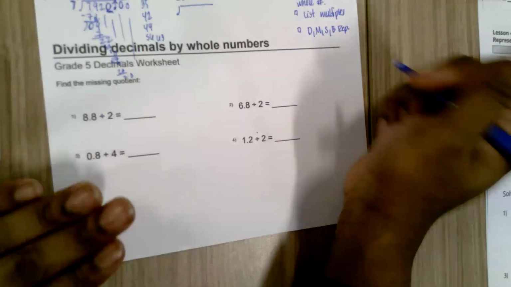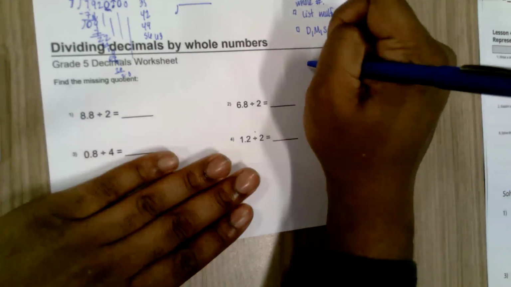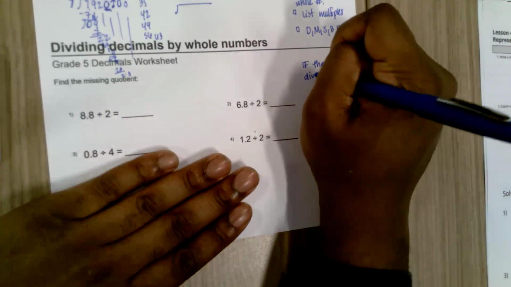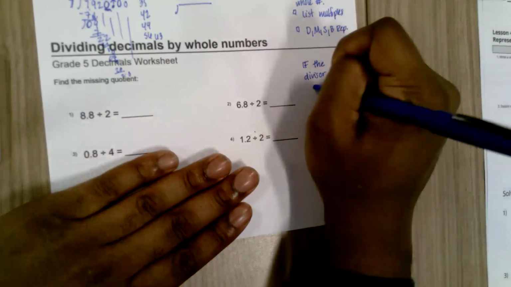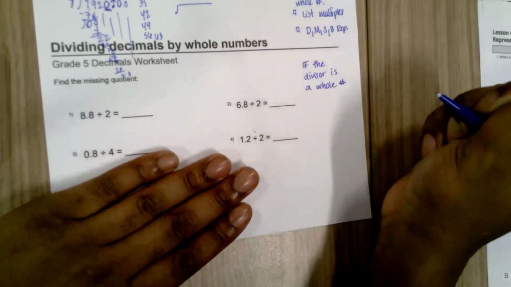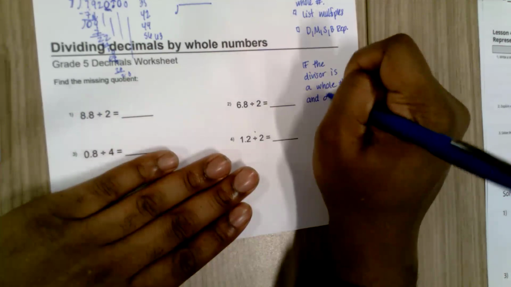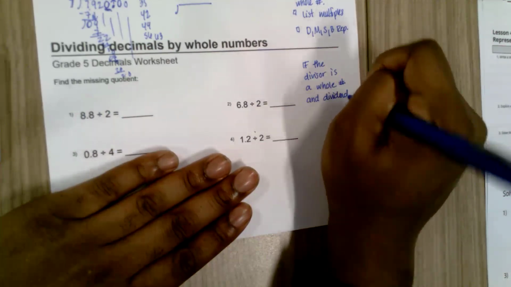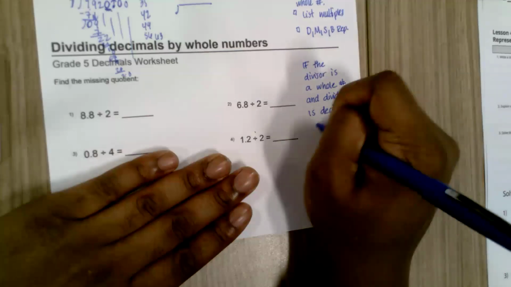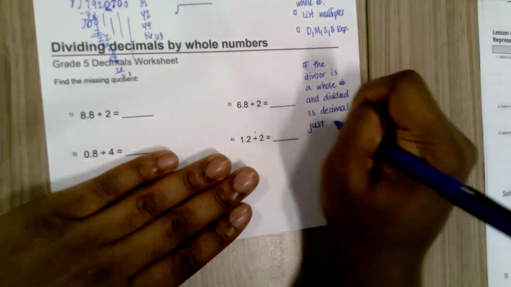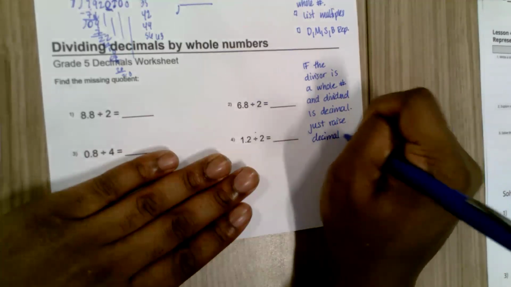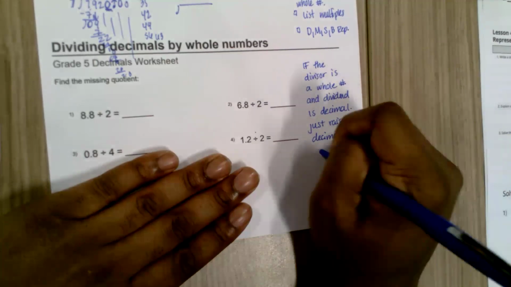Here is a little different, because if the divisor is a whole number and the dividend is a decimal, just raise the decimal point up.